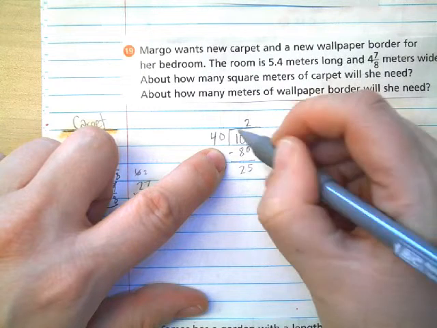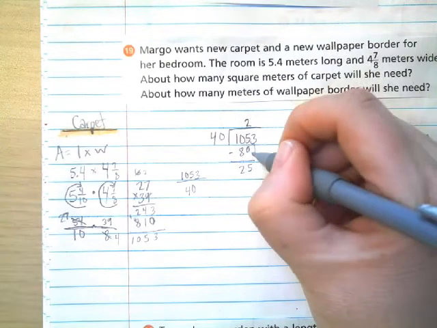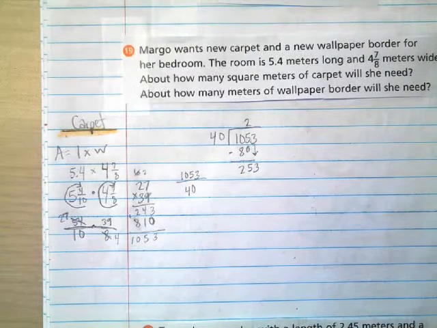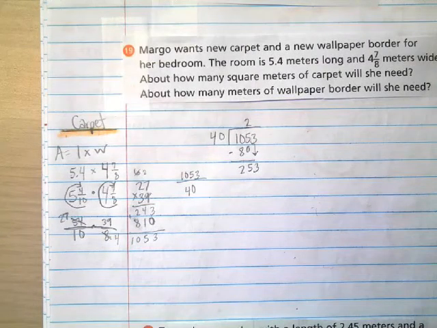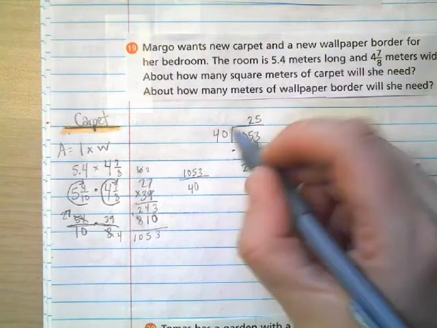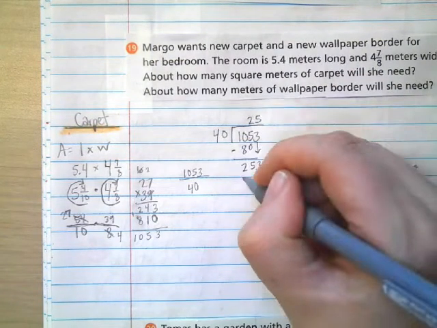And when you put the 2 above the 5, you have to subtract 80 and line it up in the right place, right under the 5. 10 minus 8 is 2. So bring down the last one. How many times will 40 go into 253? Well, 4 times 6 is 24.